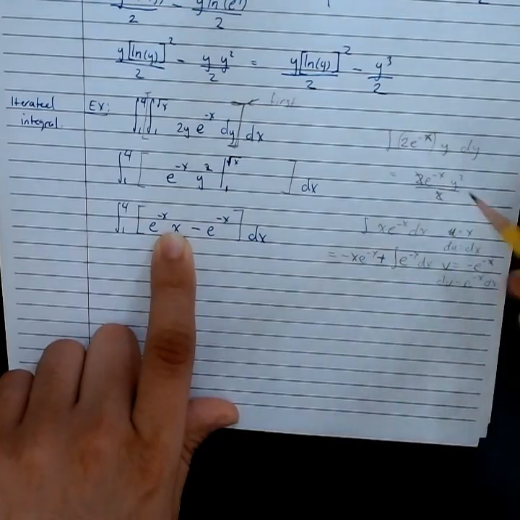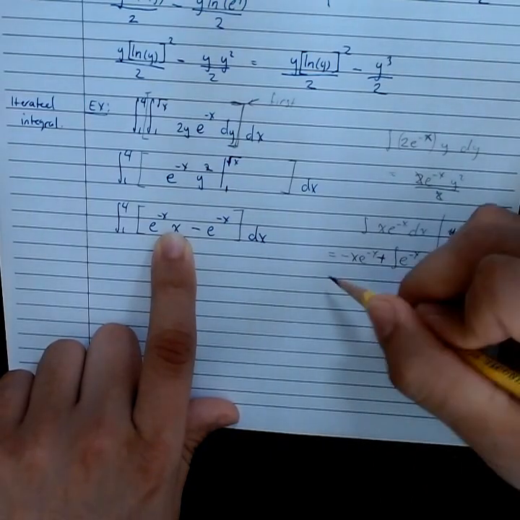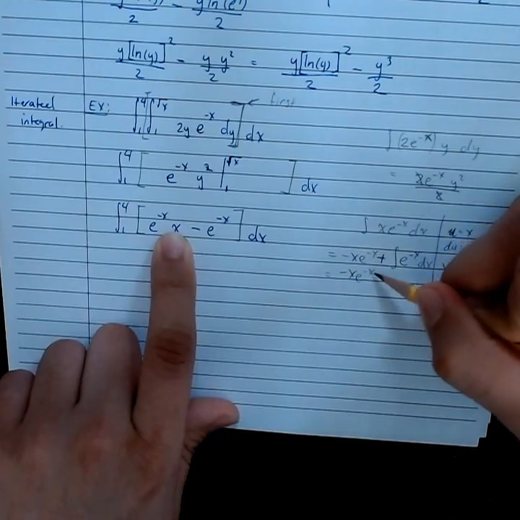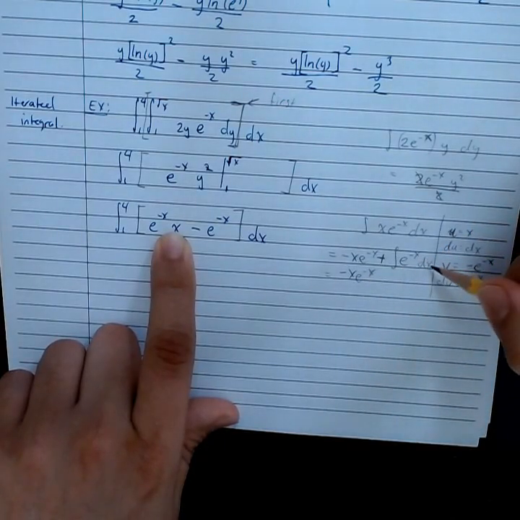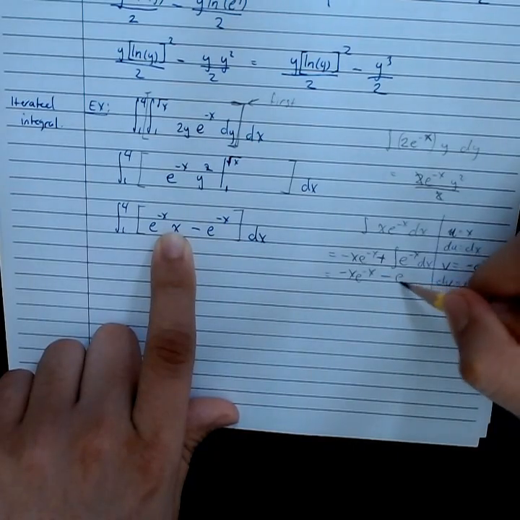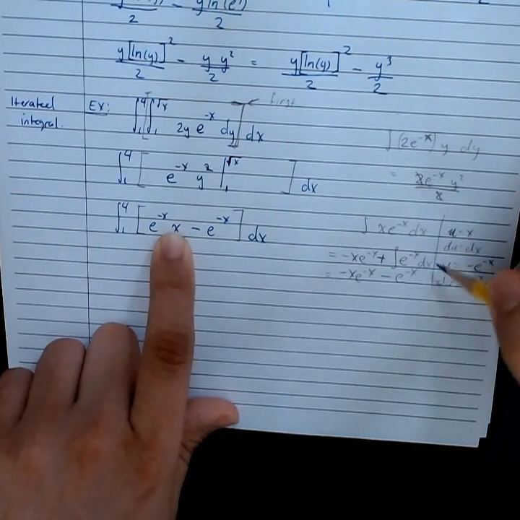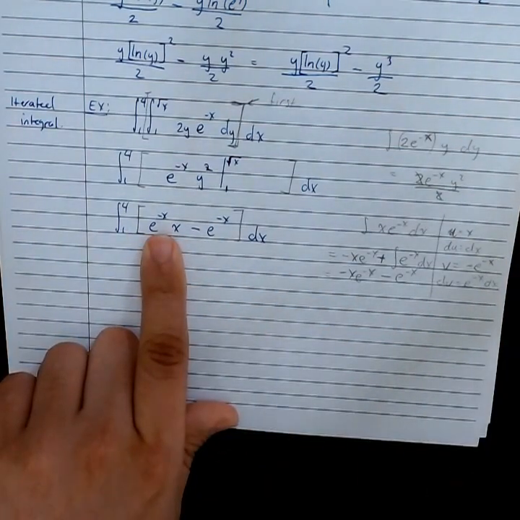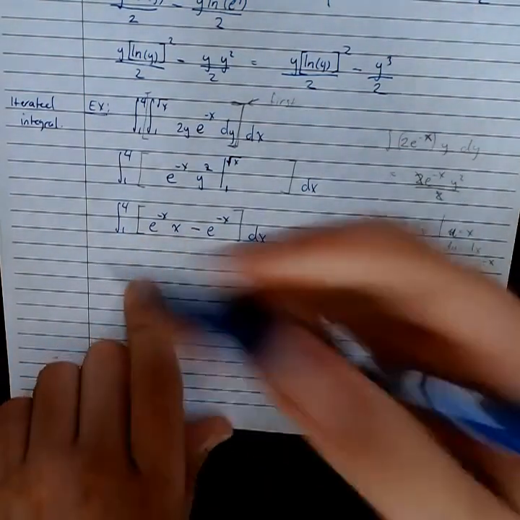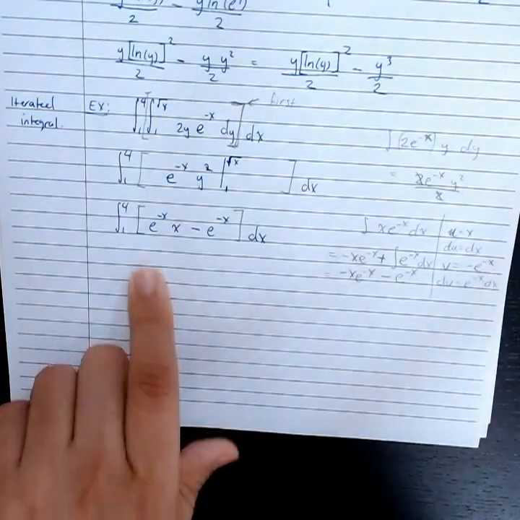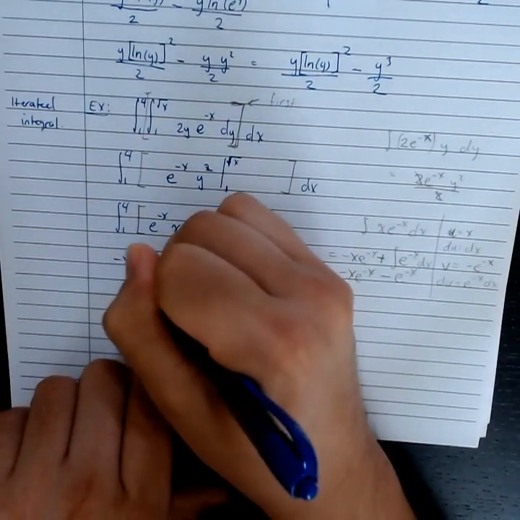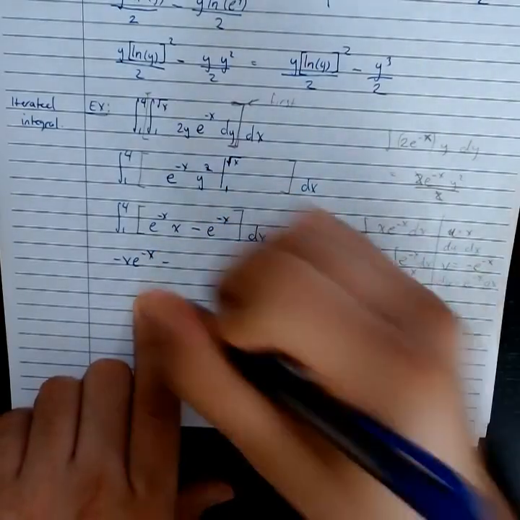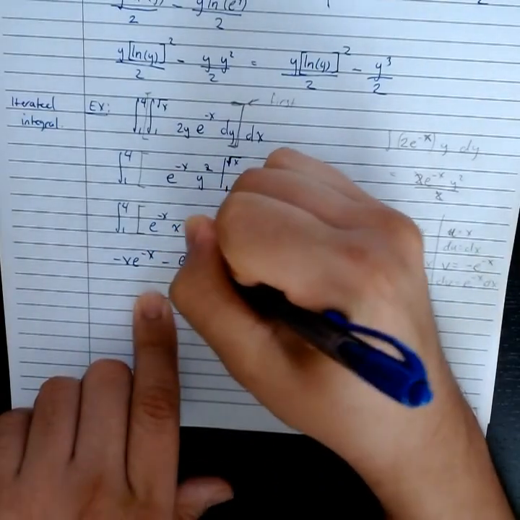And now I can integrate that part because that's just minus x e to the minus x. The antiderivative of e to the minus x dx would be minus e to the minus x. Plus a constant, but again, we're about to substitute in some values, so for once we don't worry about that extra constant. So here, that antiderivative is going to be minus x e to the minus x minus e to the minus x.